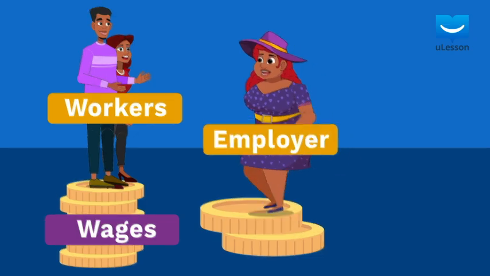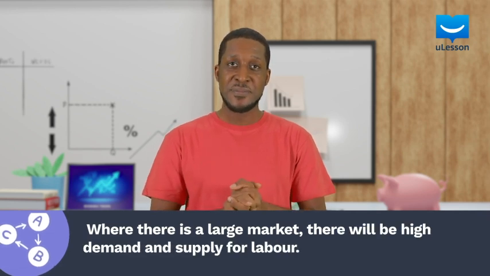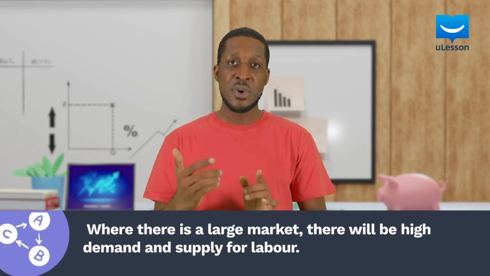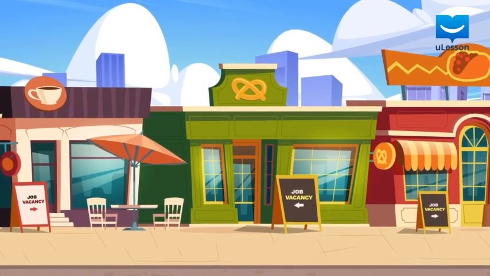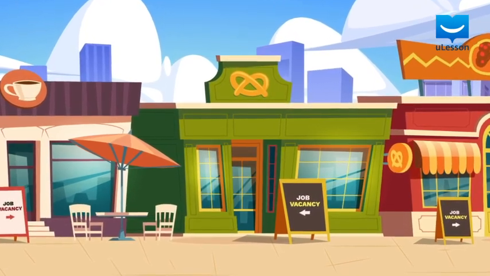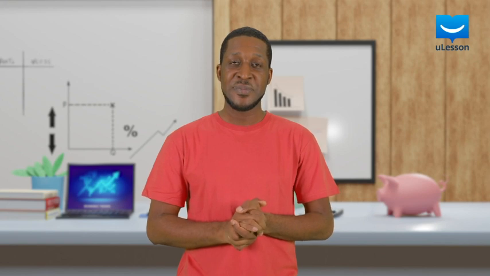Next, where there is a large market, there will be high demand and supply for labor. This is because the larger the size of the market, the more the production that takes place in it. More production will require more staff, so employers will look to hire more workers to work and hence a higher demand for labor and with that, a higher supply. And in turn, the smaller the market size, the lower the demand for labor.